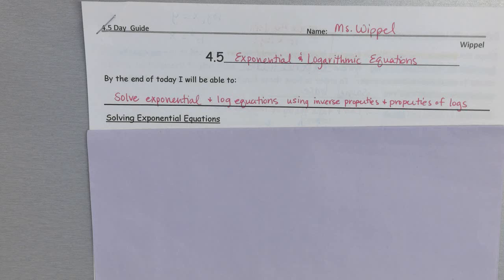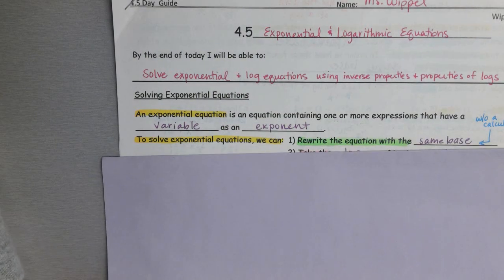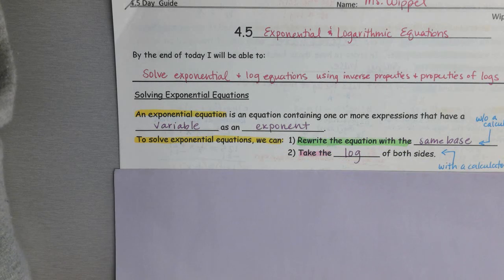So for 4.5, this is a continuation where we're going to be using some of our log properties, and we're going to look at exponential and logarithmic equations. We're going to solve exponential and log equations using inverse properties and the properties of logs, okay, which we just did in 4.4.